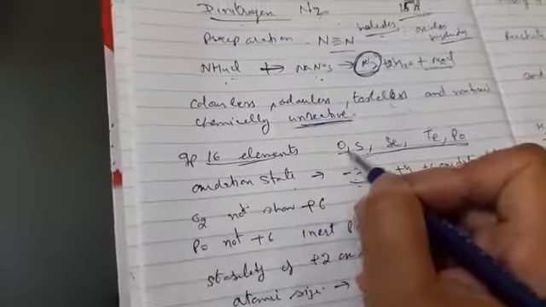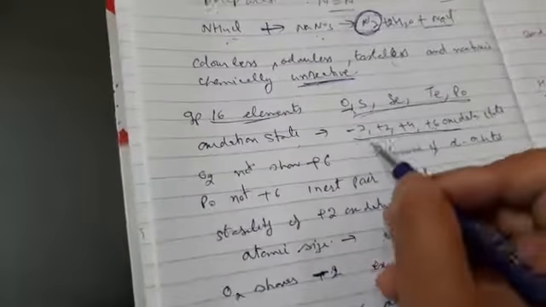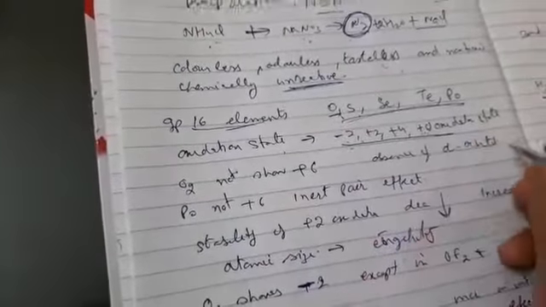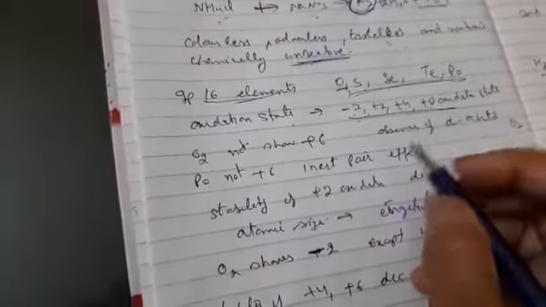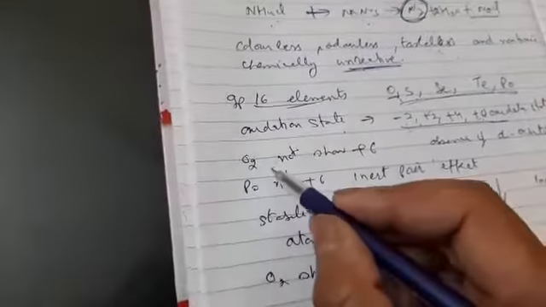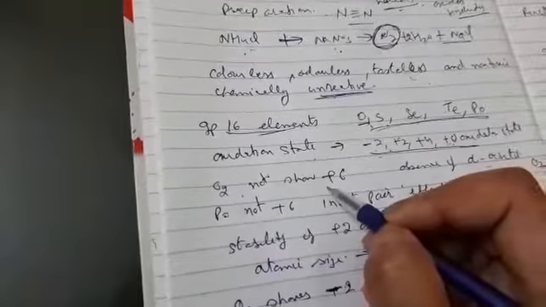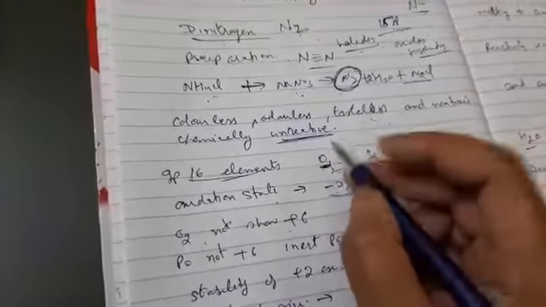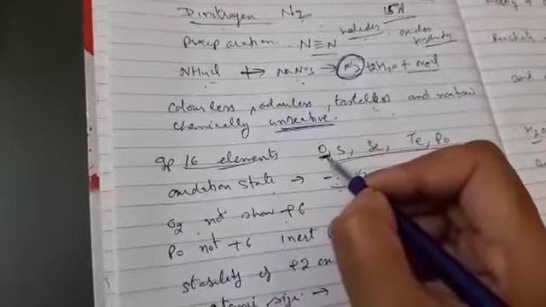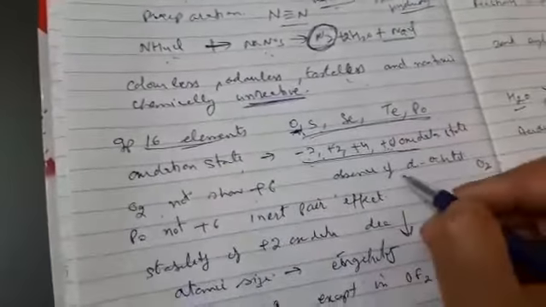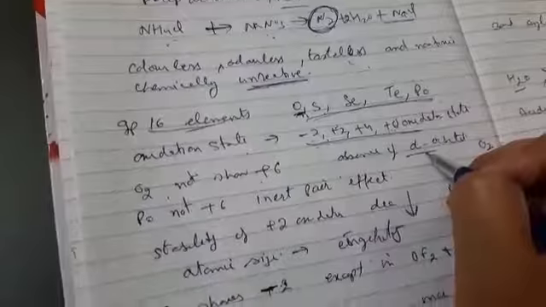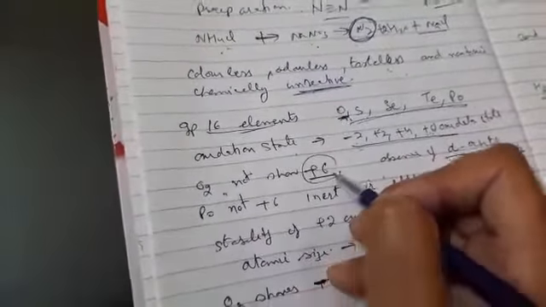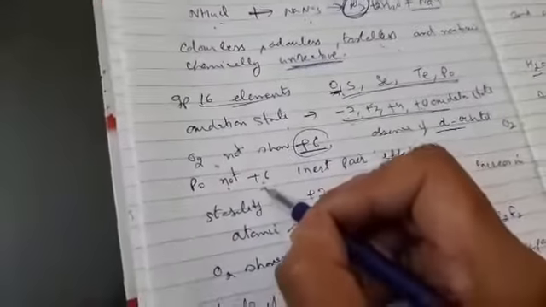The first element is oxygen. Oxygen does not show the +6 oxidation state, because it is smaller in size, has high electronegativity, high ionization energy, and there is an absence of d orbitals. The d orbital is absent in oxygen, so it does not show the +6 oxidation state. Polonium also does not show the +6 oxidation state.